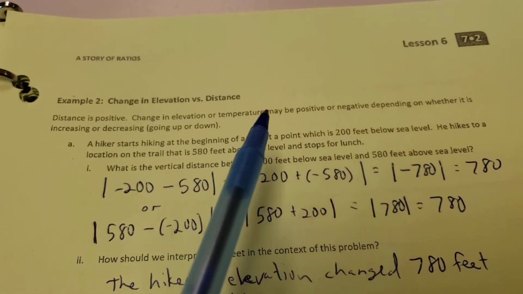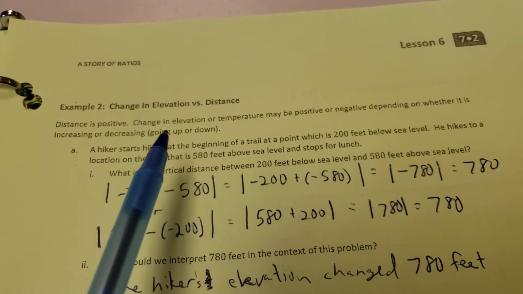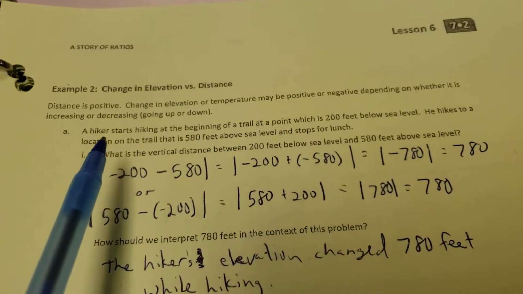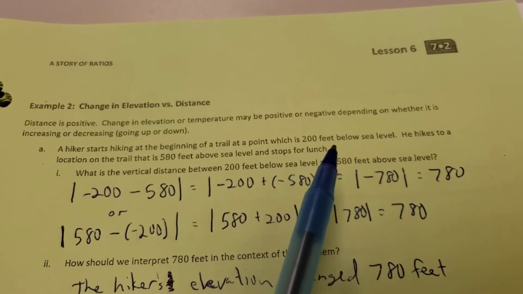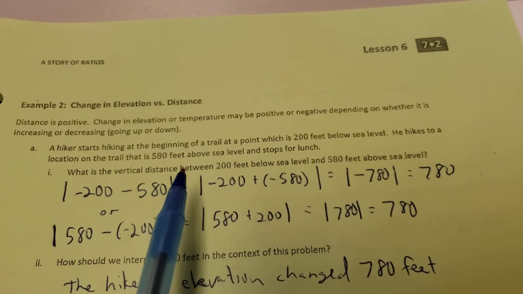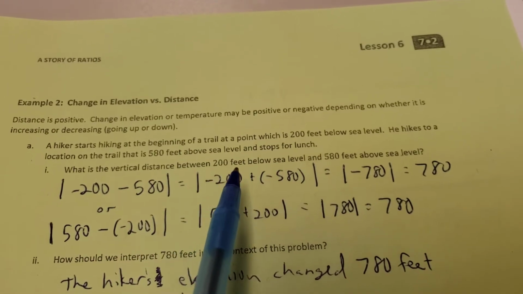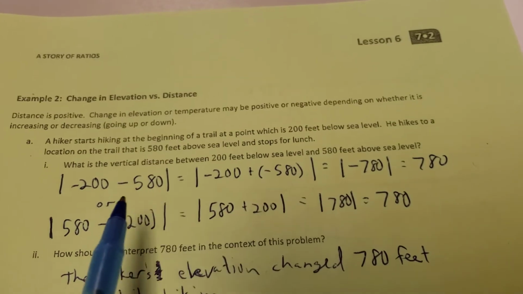Change in elevation or temperature may be positive or negative depending on whether it's increasing or decreasing, going up or down. So here in A, we have a hiker who starts hiking at the beginning of a trail, which is 200 feet below sea level. He hikes to a location that's 580 feet above sea level and stops for lunch. It's the vertical distance between 200 feet below sea level and 580 feet above sea level.